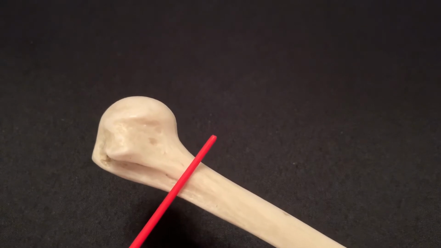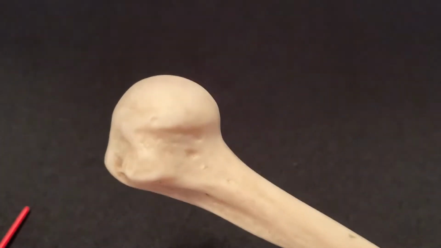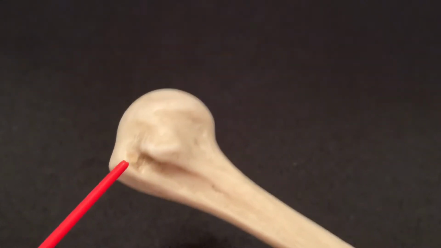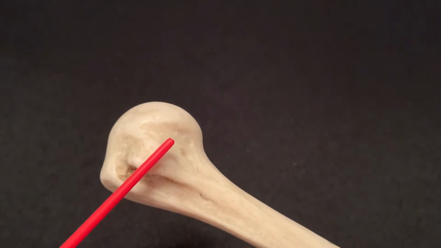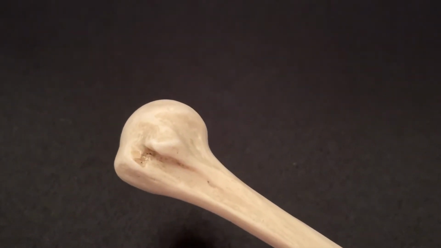So the surgical neck. At this distal end, you'll also notice 2 large protrusions, one that is a little bit more laterally and one that is more medial here. Just as in the femur, we had trochanters just distal to the neck.